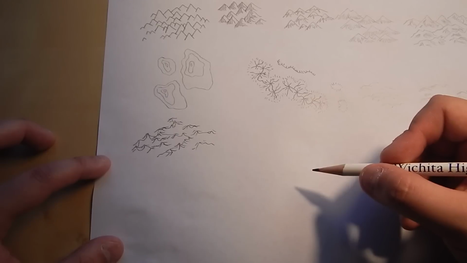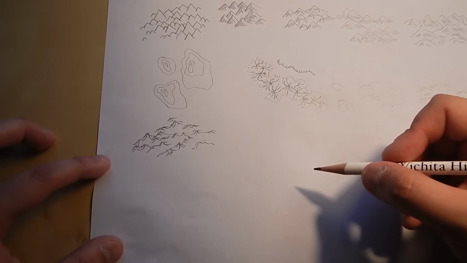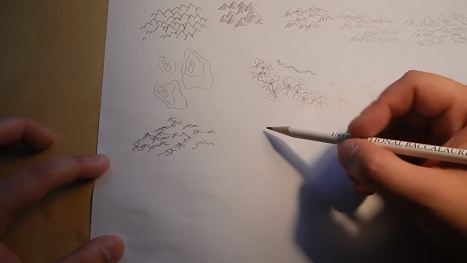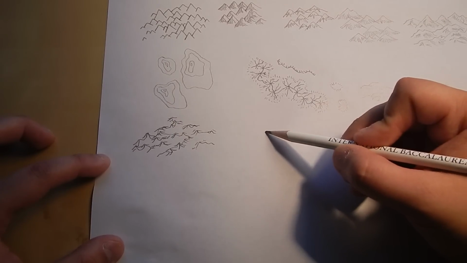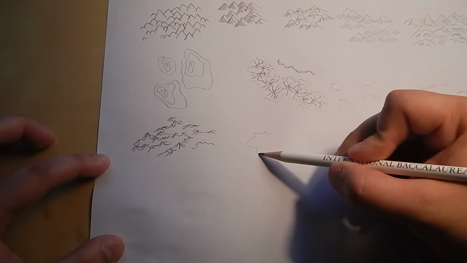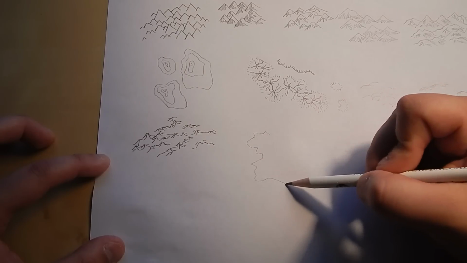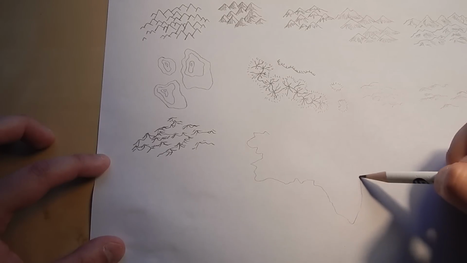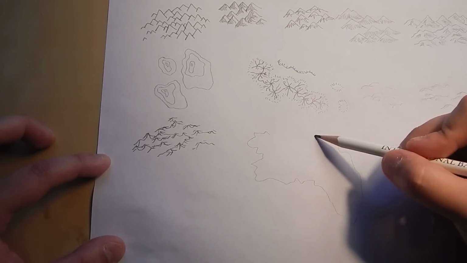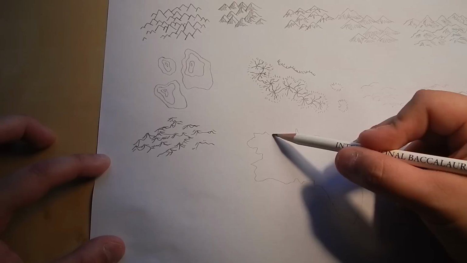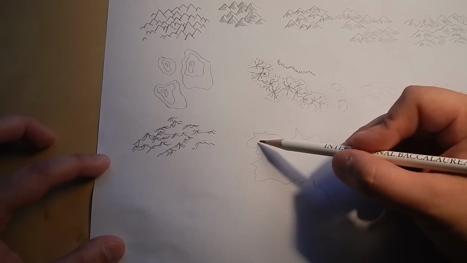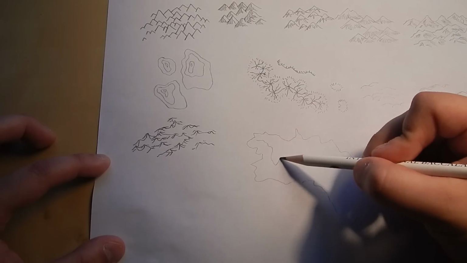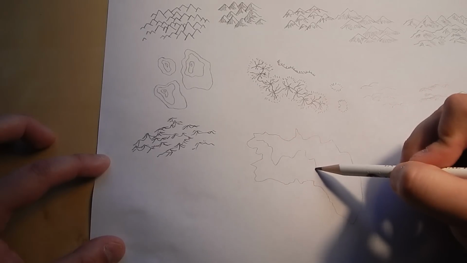I would say those are my main techniques that I've been picking up. There's other things you can do. For example, you can kind of outline the area that you want to be mountainous. And then sort of create the main mountain ridge that's going through it.